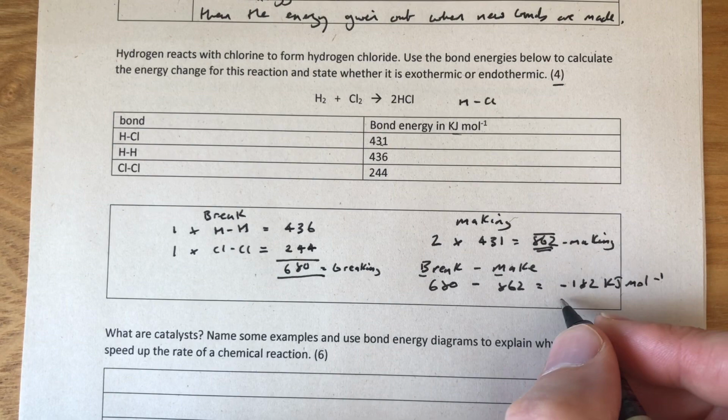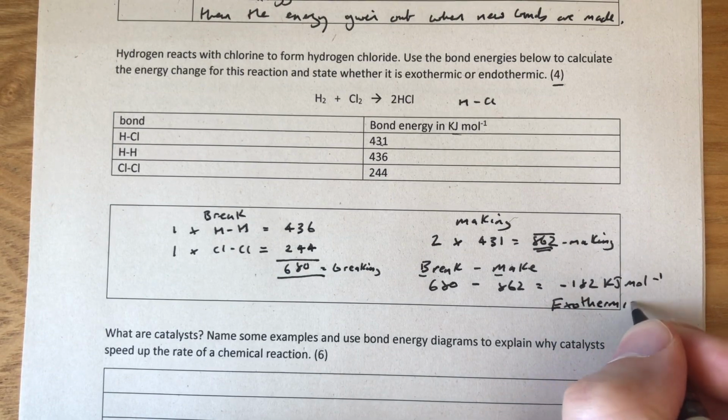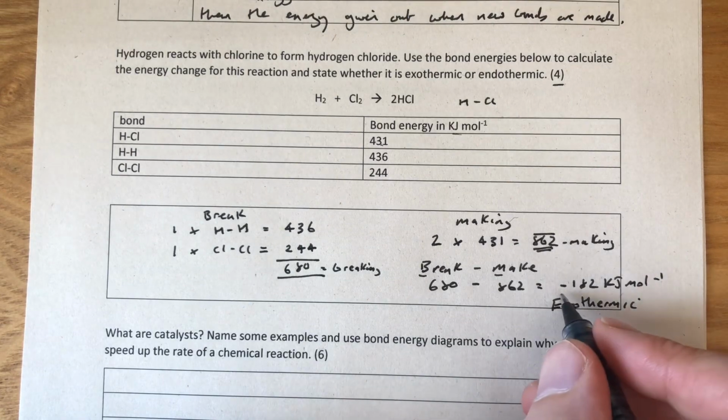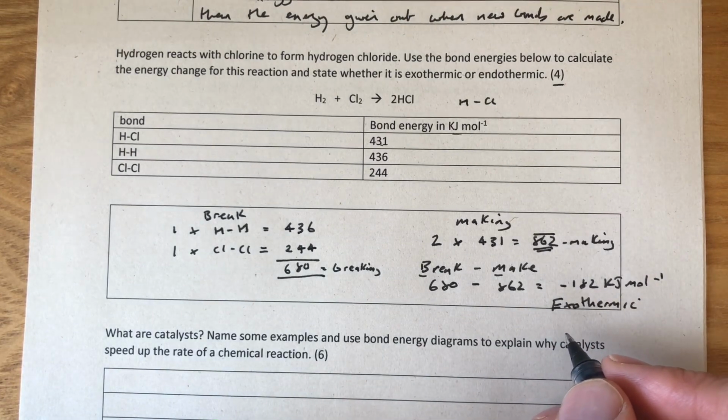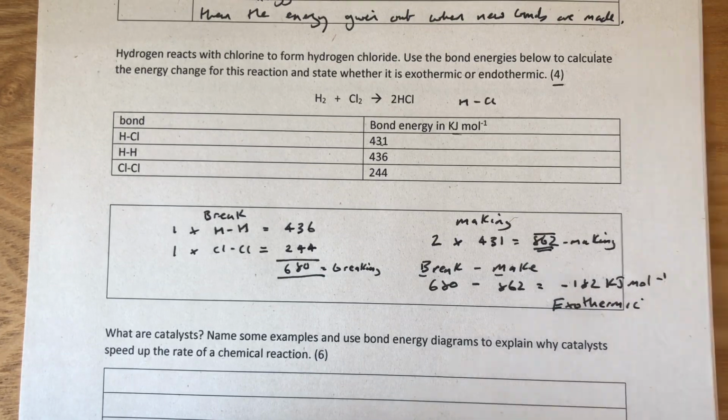Last thing, state whether it's exothermic or endothermic. Well, the negative sign says it is exothermic. If it is negative, energy is being lost, it's being given out, hence the negative there. So in other words, that's giving out heat to the environment. If it's positive, it will be endothermic. In fact, it's negative, it's exothermic.